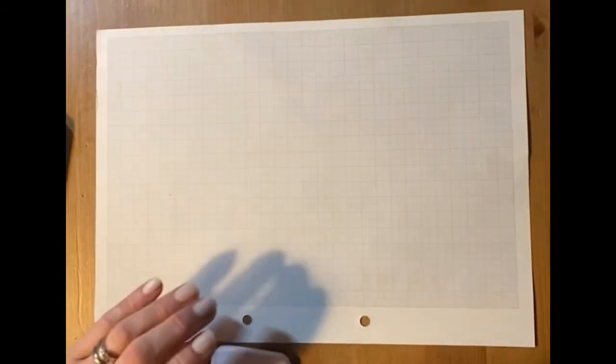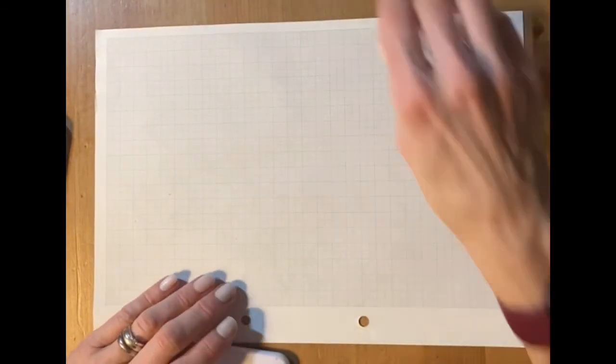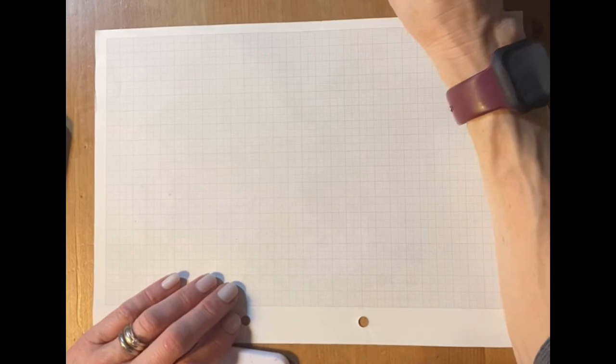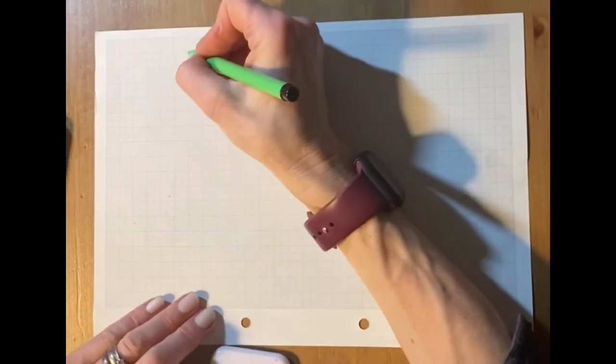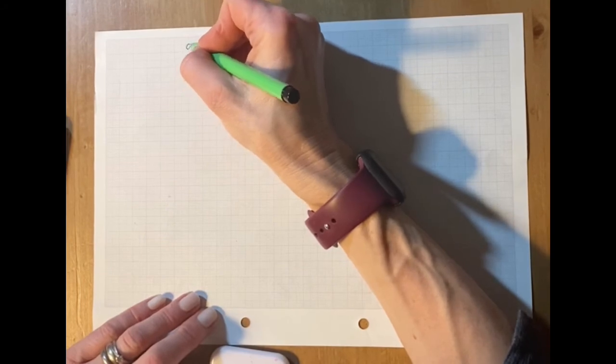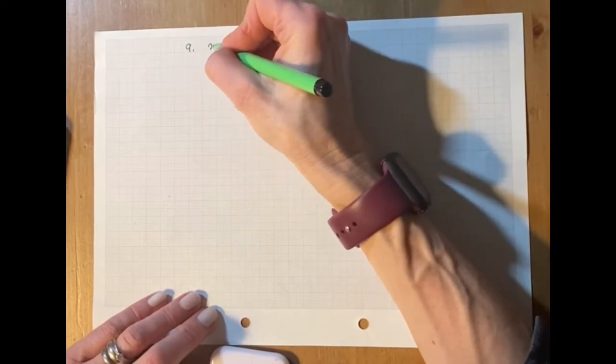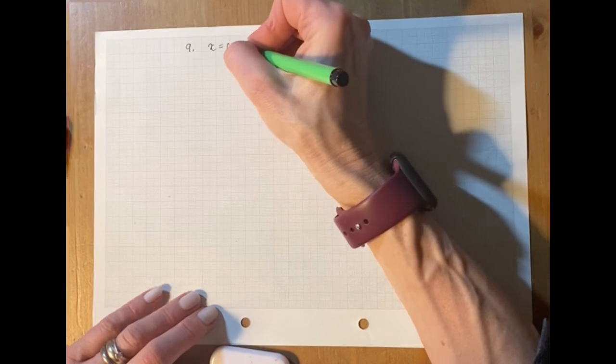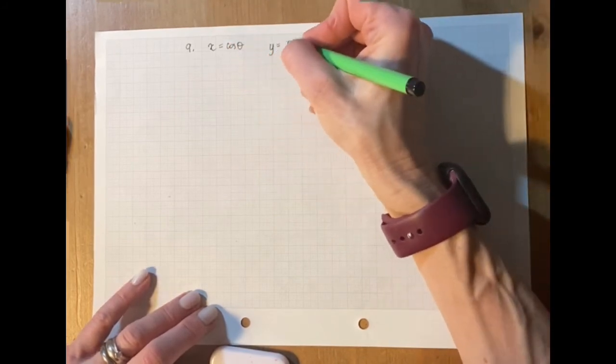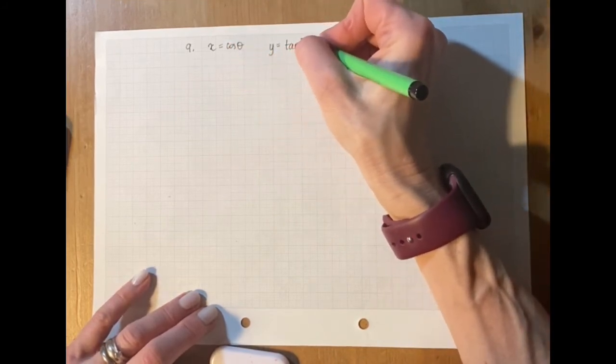Just decided to add one more question to the worksheet. It's on finding the Cartesian equation of a parametrically defined curve. x equals cos theta, y equals tan squared theta.